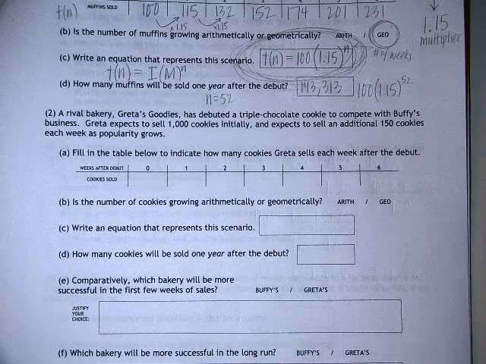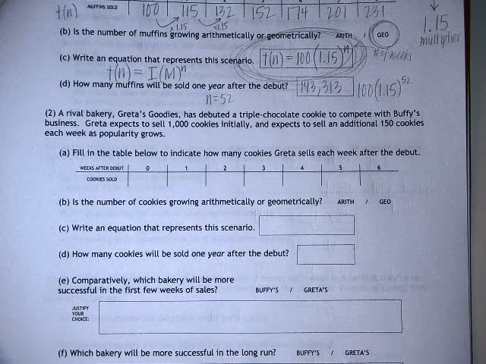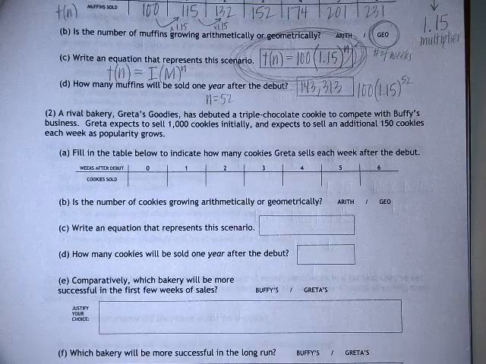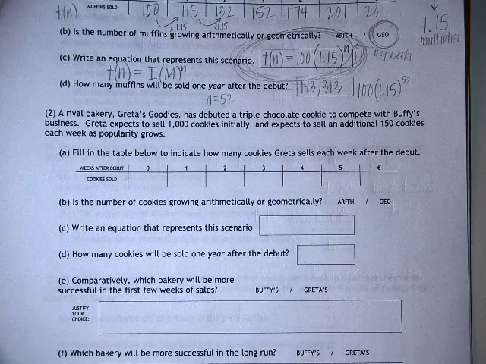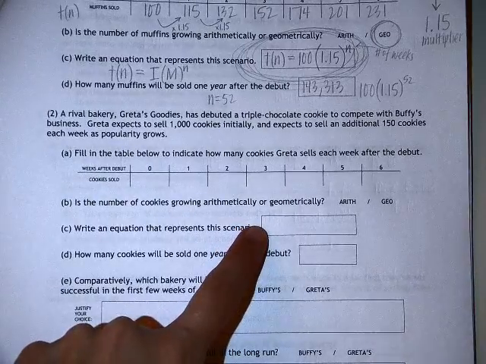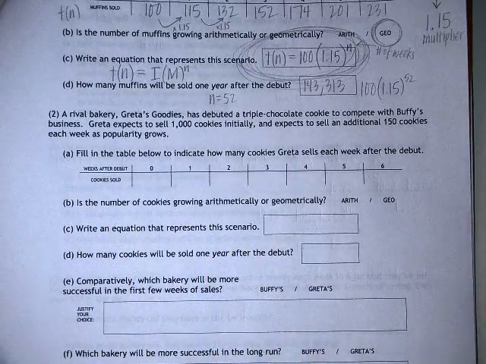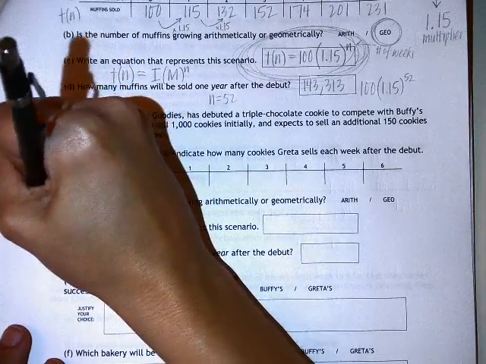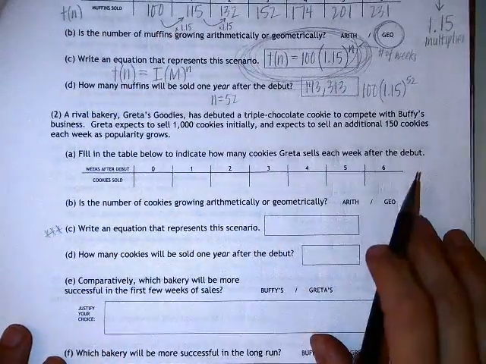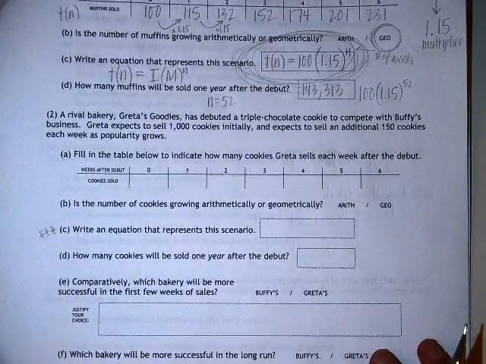So in the second question, we're going to do the same thing. We're going to read carefully, make sure that we understand what they're giving us, and then we'll analyze what they gave us to ensure that we know how to set up an equation that can help us with everything else. It's worth noting, I'm going to make the equation first before I do things like the table or answer any of the questions at the bottom.